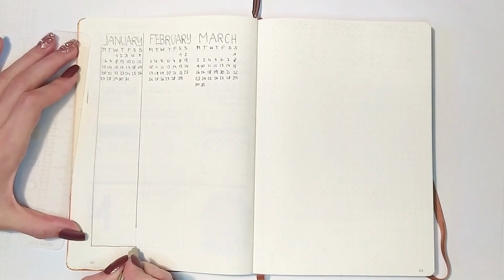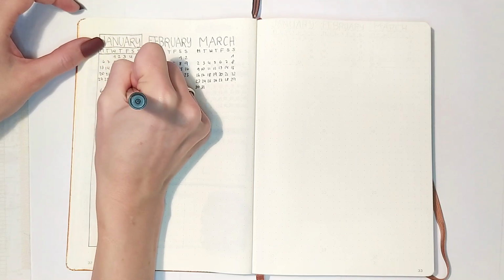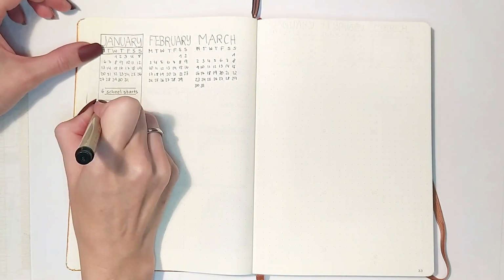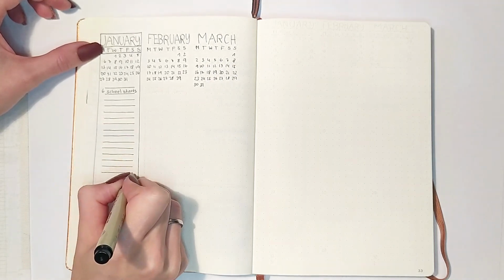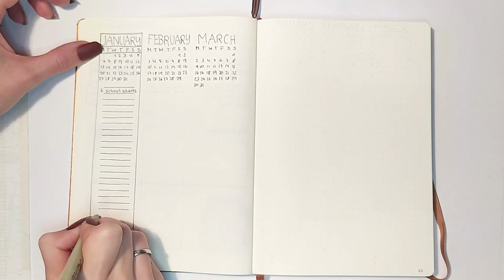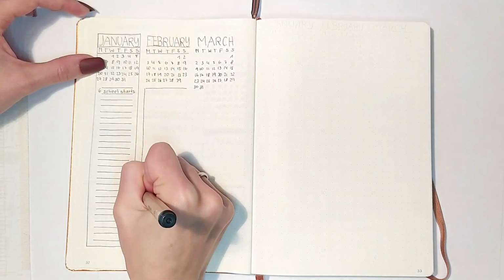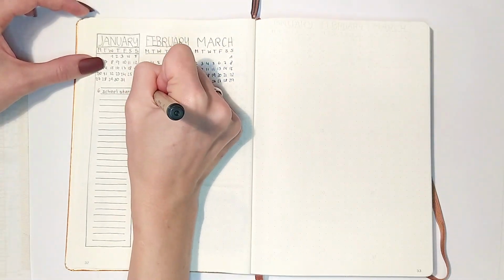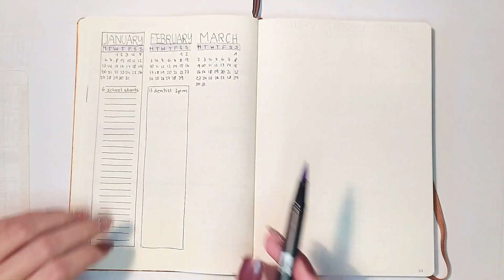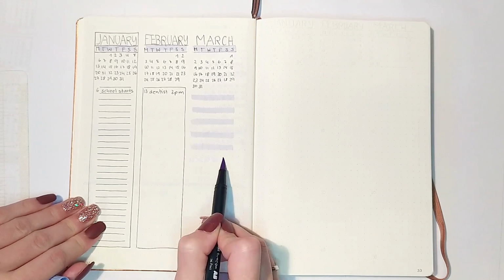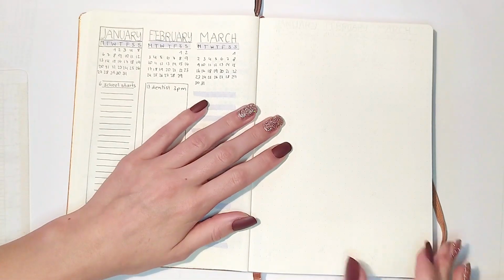You could divide this border section even more so that you can have different areas where you can divide into work or personal, for example. For January, I added some lines to make it more fun. And yeah, you can just play around with them. You have all the way from top to bottom for 1 month. You can divide it up, you can leave it like that, you can add some color. Yeah, it gives you a lot of space for your appointments.